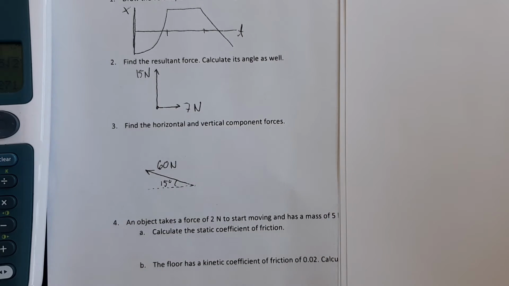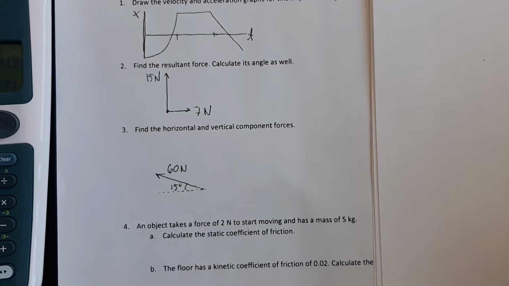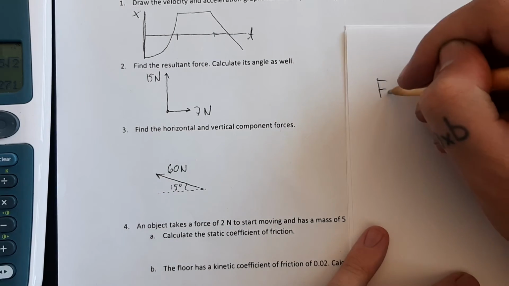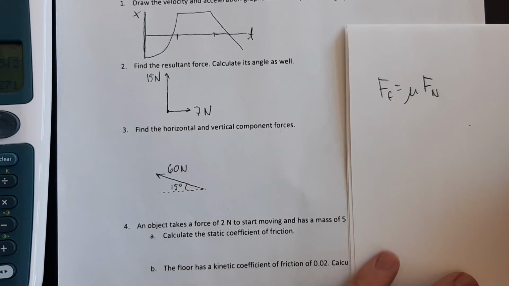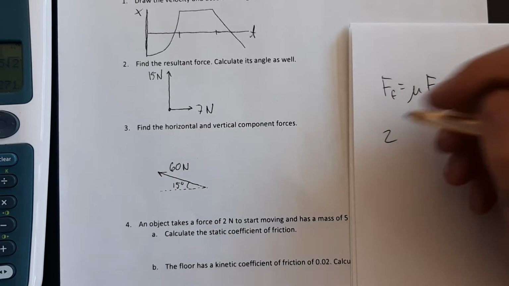Number 4, an object takes a force of 2 newtons to start moving and has a mass of 5 kilograms. We're looking for the static coefficient of friction. Okay, so the formula that has static coefficient, or a coefficient in general, is this friction formula. It tells us that it takes a force of 2 newtons to start moving, so that means that our friction force is 2.